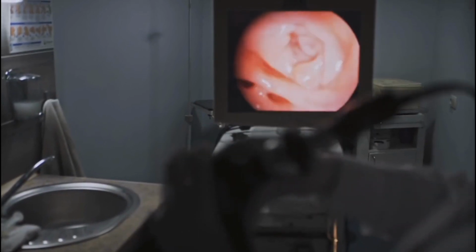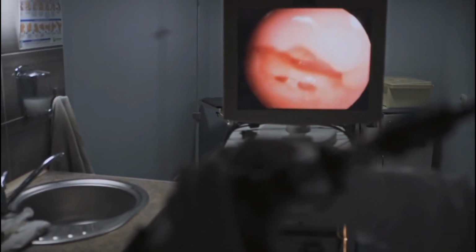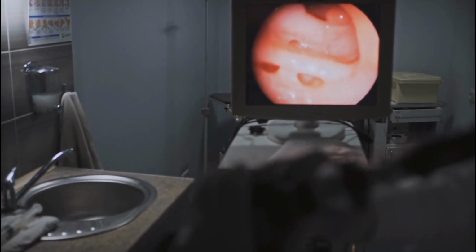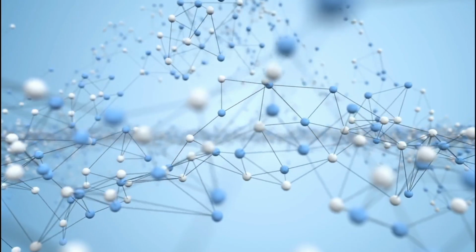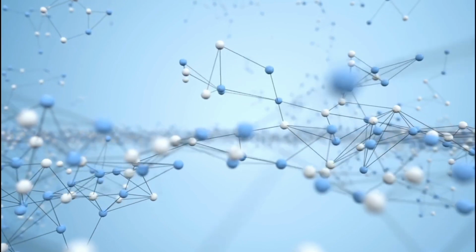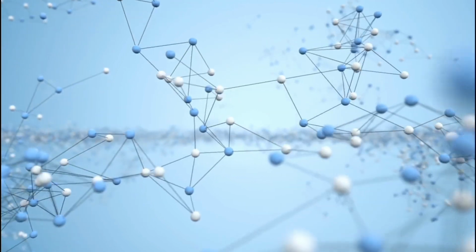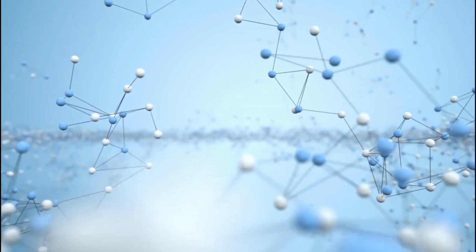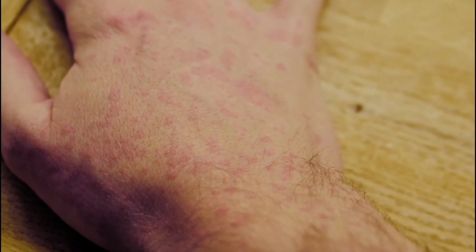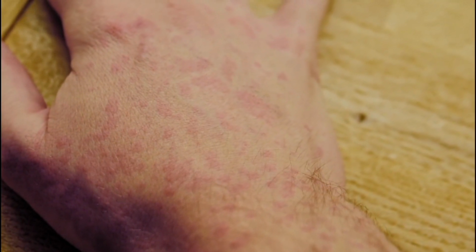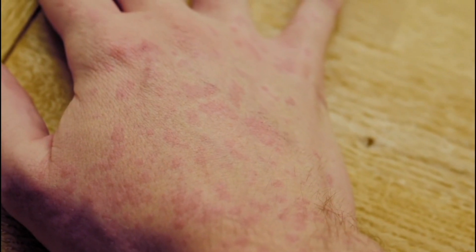Endoscopy, using a flexible tube with a camera to visualize the gastrointestinal tract and obtain tissue samples for further examination. Imaging tests, X-rays, CT scans, or MRIs may be performed to assess the structure and condition of the gut. Food allergy testing, identifying potential food triggers through allergy tests or an elimination diet.